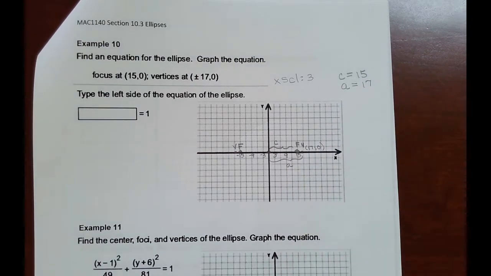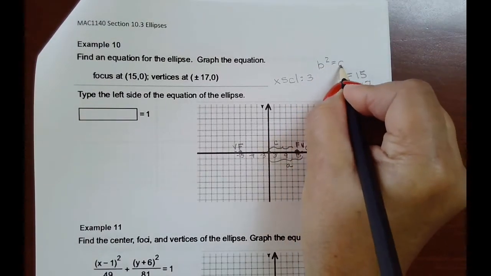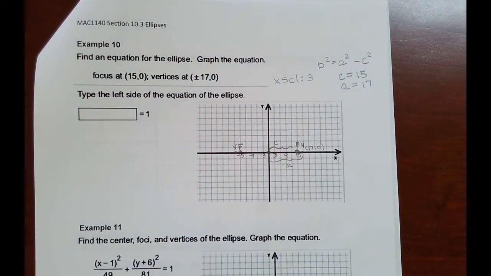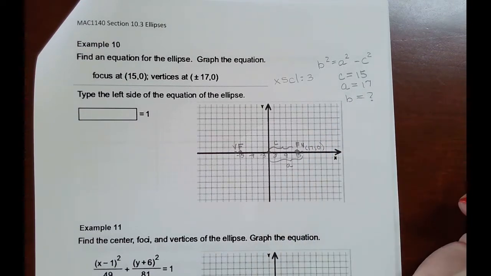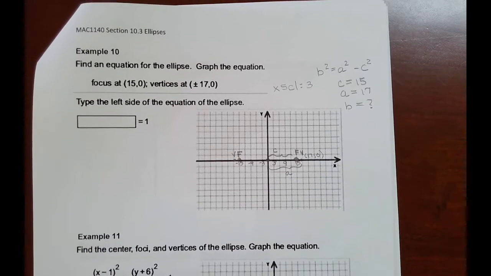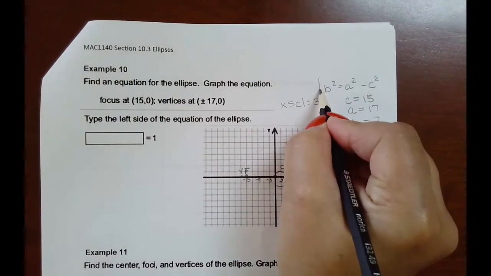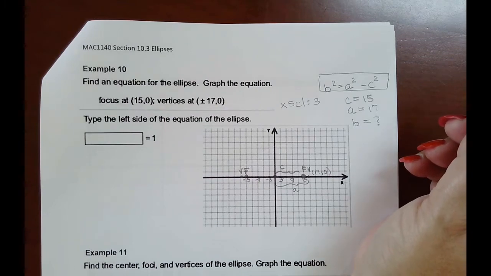And as you could see in the last 4 or 5 problems, they've been consistently giving you two of the three values in this formula: b squared is equal to a squared minus c squared, so that you could find the missing value in order to give the equation. So in this problem, what's missing is the b. I'm going to slide this down a little bit and do my work right above the formula. You could take this formula, plug in the two values as we have in the last 4 or 5 problems, and find the one that's missing.